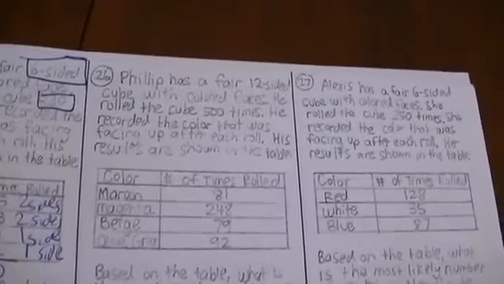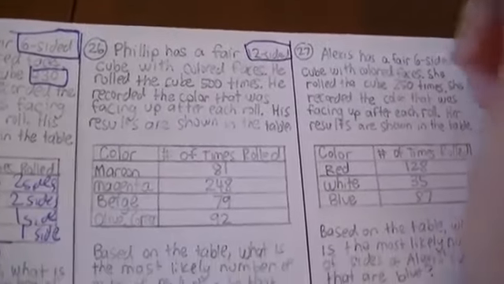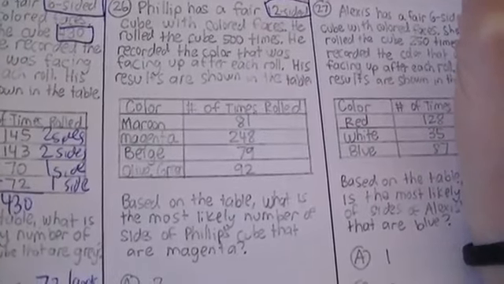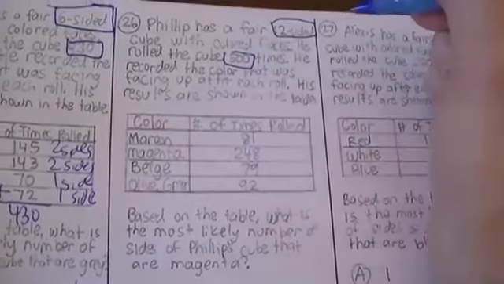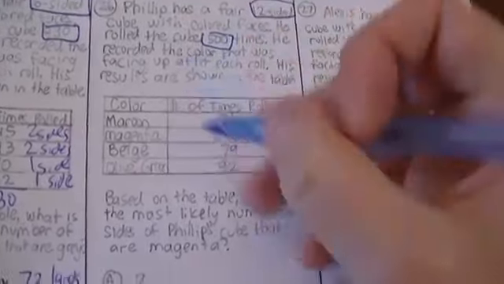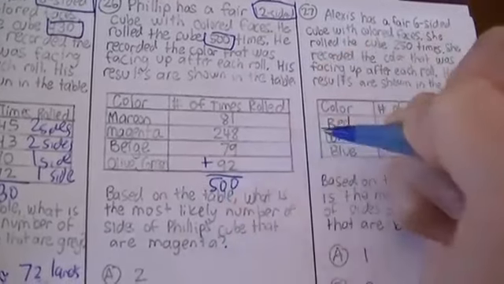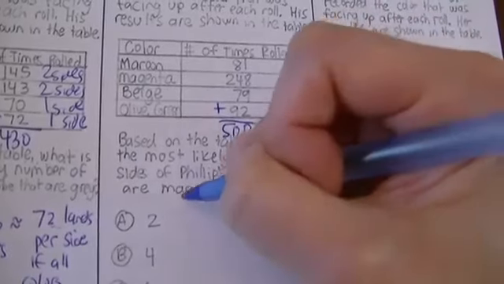Okay, Philip has a fair 12-sided cube. That's important. And those do exist because I Googled it to double check. So Philip has a fair 12-sided cube with colored faces. He rolled the cube 500 times, and he recorded the color that was facing up after each roll. Here's his results. So all these numbers of times rolled, the grand total is 500. Based on the table, what's the most likely number of sides of Philip's cube that are magenta?